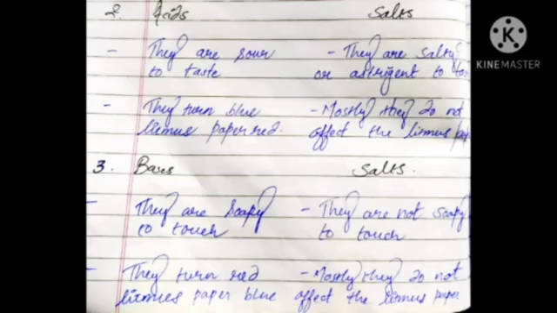Second one is acids and salts. First point, in acids, they are sour to taste. In salts, they are salty or astringent to taste. Second point, acids turn blue litmus paper red. In salts, mostly they do not affect the litmus paper.